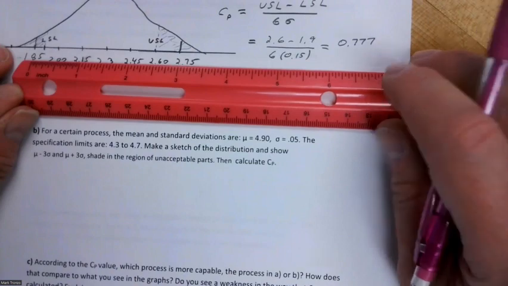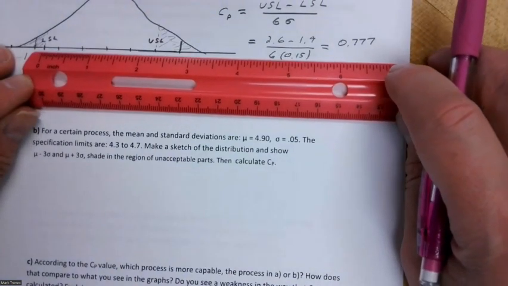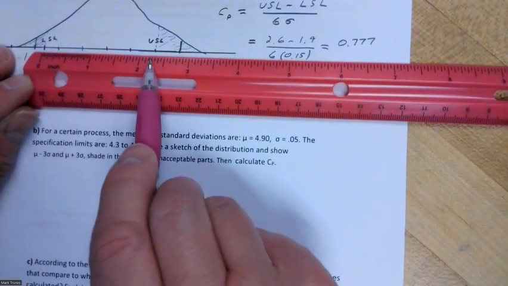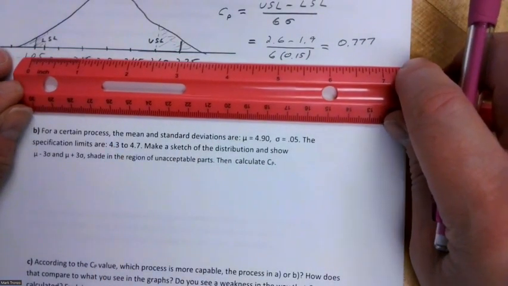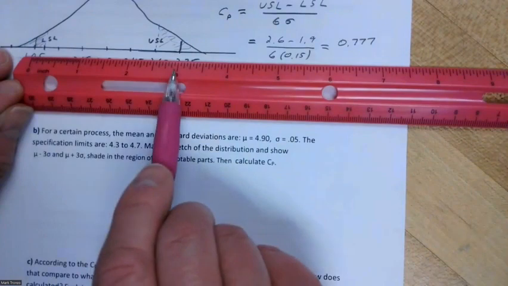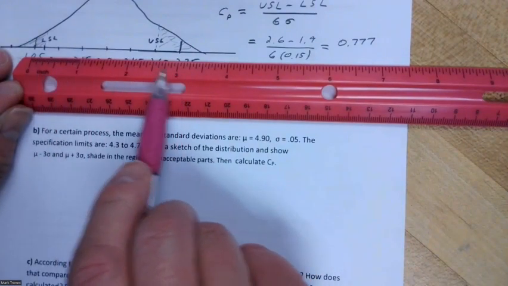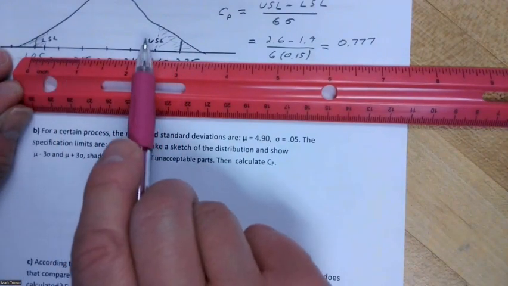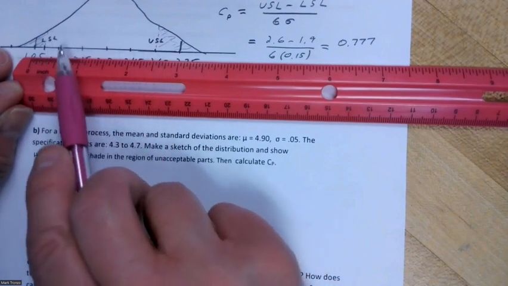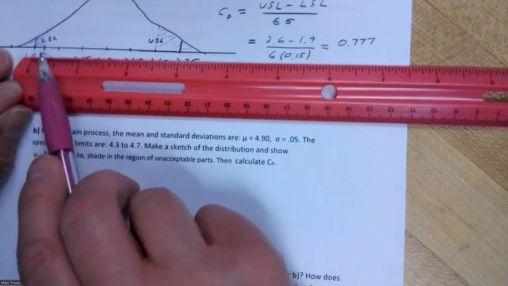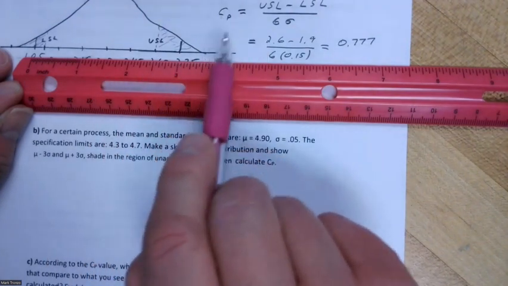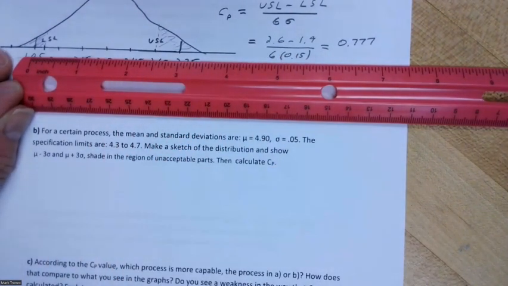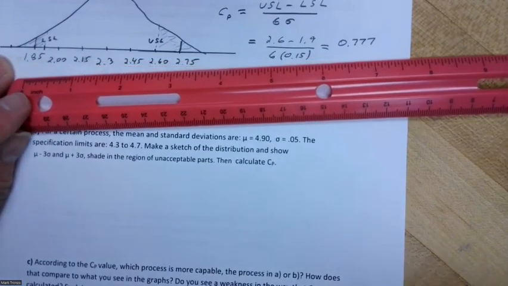So the fact that the specification limits measure about 2.25, which is smaller than our Six Sigma limits, our upper and lower control limits, indicates CP is going to be less than 1. That's one way to think of that.